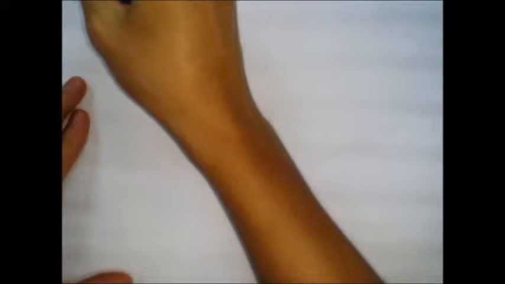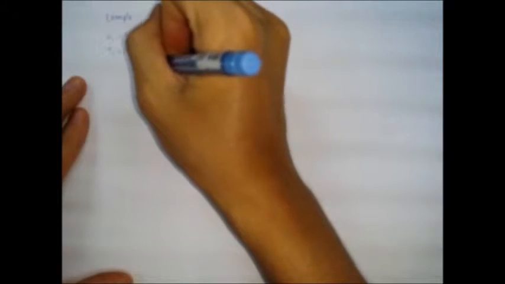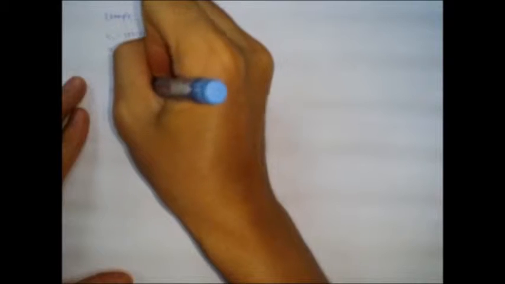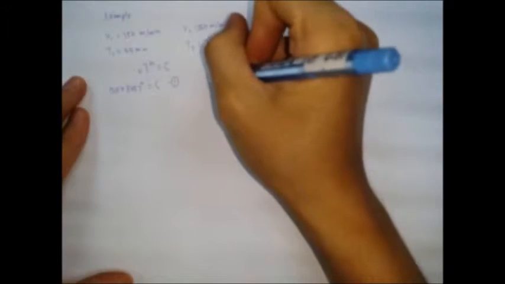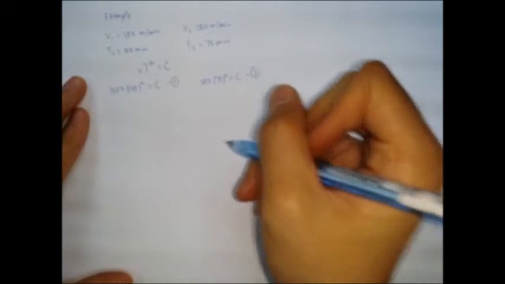From the example, we know that V1 is equal to 350 meters per minute and T1 is equal to 45 minutes. V2 is equal to 250 meters per minute and T2 is equal to 75 minutes. From there we can substitute into the Taylor equation, VT^n = C. So we will get equation 1 and equation 2. So we divide the equations.